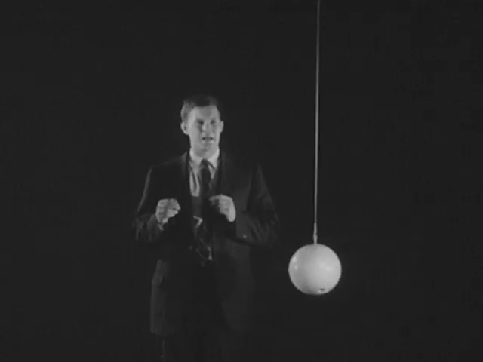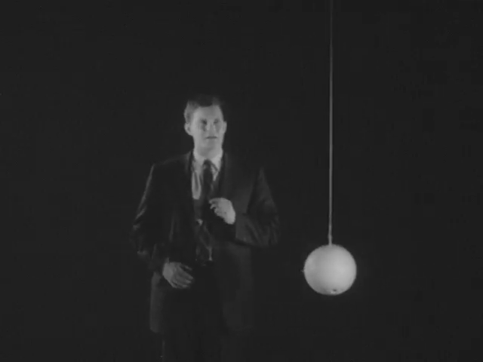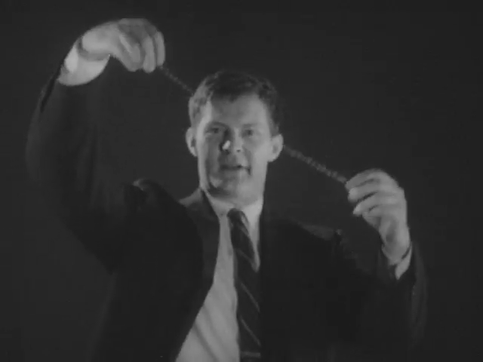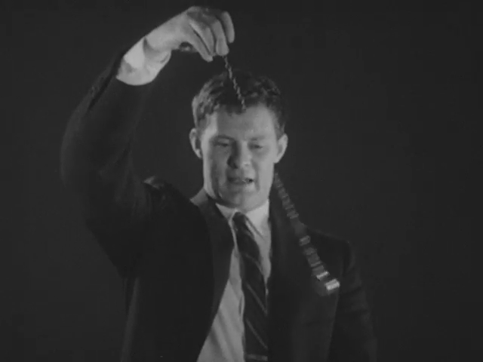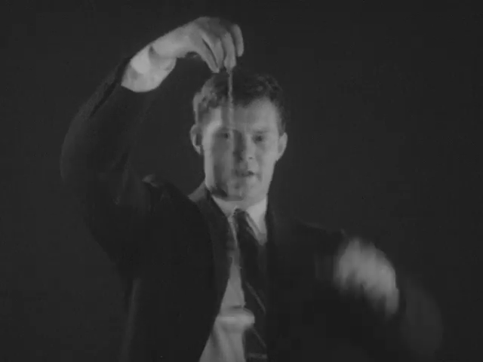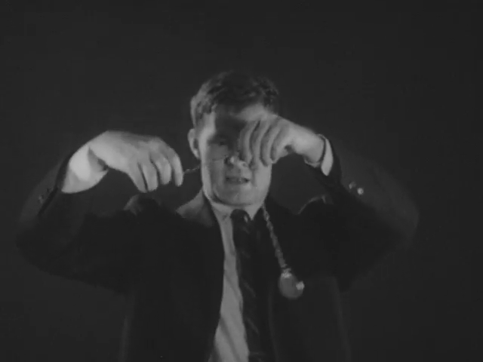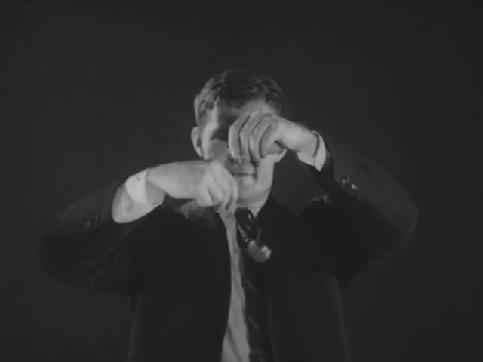Galileo also found that the period of a pendulum depended on its length. Here's the pendulum, and it's taking a certain time to swing. If I shorten it, it swings faster. If I shorten it still further, it swings even faster. Not much else affects the time of a pendulum.